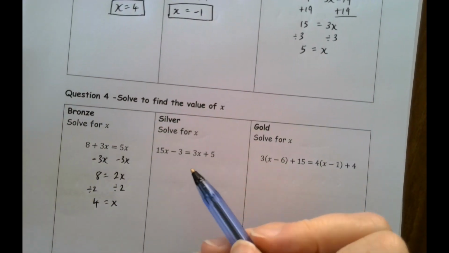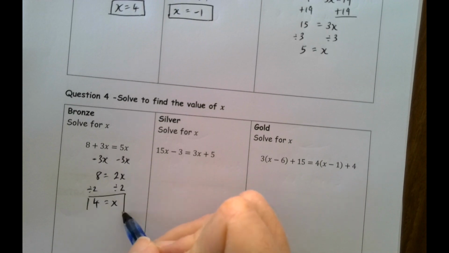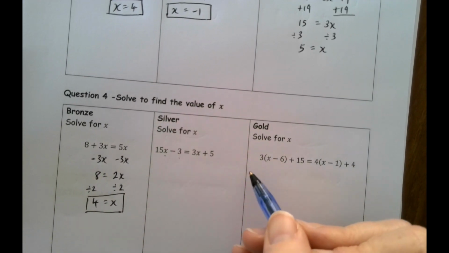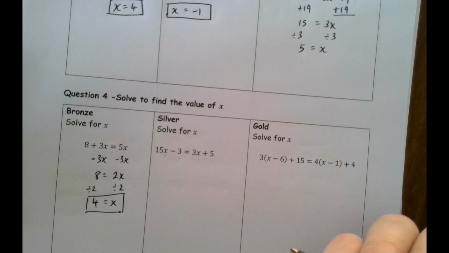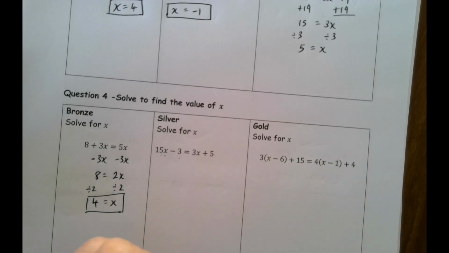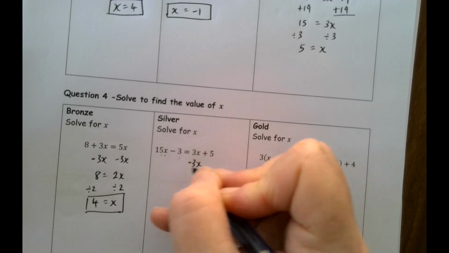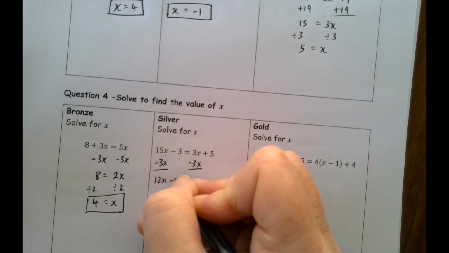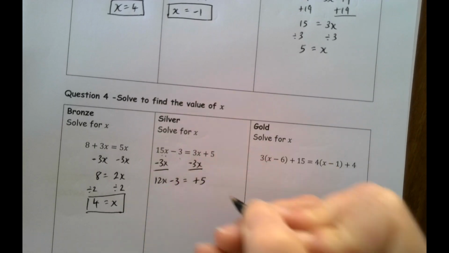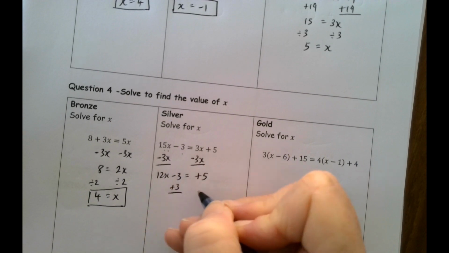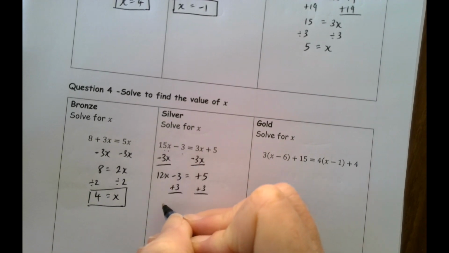Okay, here, I've got x on this side, x on this side, and numbers on both sides. But x is on one side and numbers on the other. Then again, x is on the left and numbers on the right. So that 3x is in the wrong place, so I've got rid of it by subtracting 3x from both sides. Okay? Now that negative 3 is in the wrong place, so I got rid of it by adding 3 to both sides.